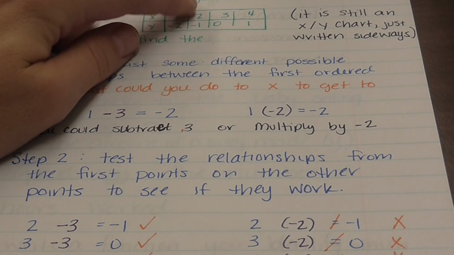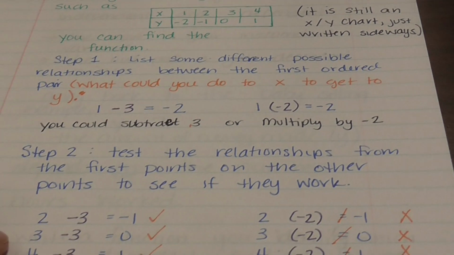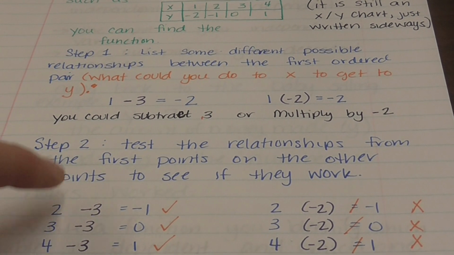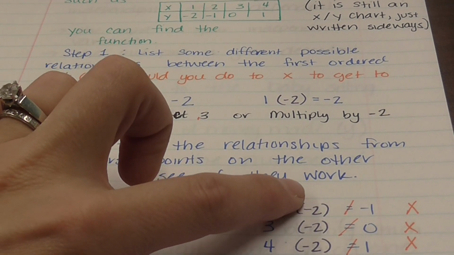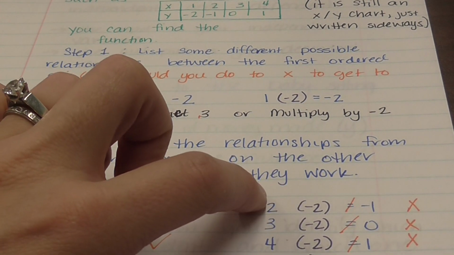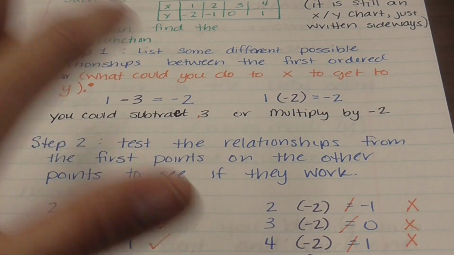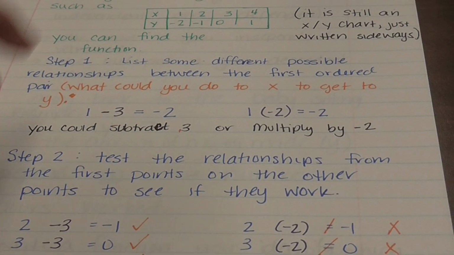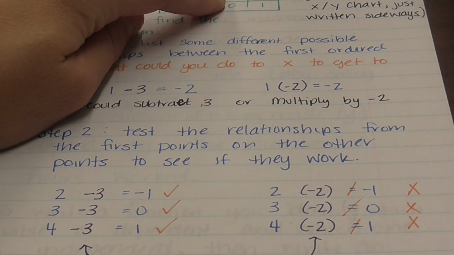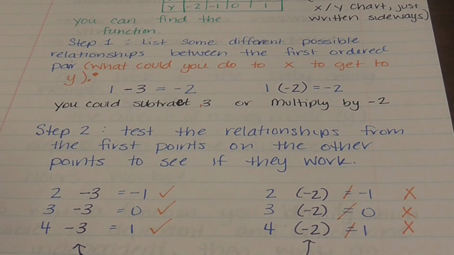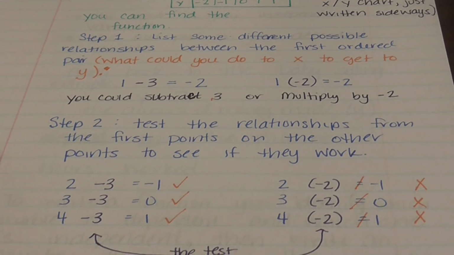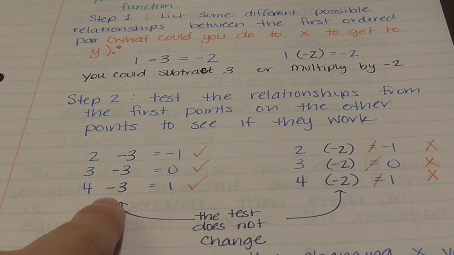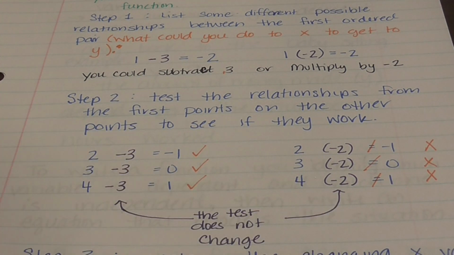So up here I had 2, -1. When I take the 2 and I subtract 3, do I get -1? Yes. Over here, when I take the 2 and I multiply times -2, do I get -1? Well, no, because 2 times -2 is -4. So 3 minus 3 equals 0, which is the y value from the chart, and 4 minus 3 equals 1, which is the y value from the chart, but multiplying by -2 didn't work. Alright, so keep in mind the test does not change. That's what I was saying a minute ago. So it's always minus 3 or it's always multiplied by -2.